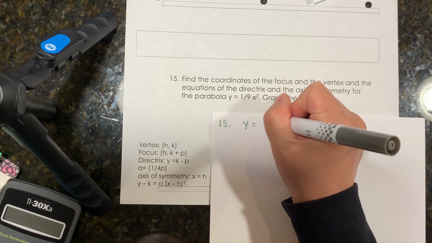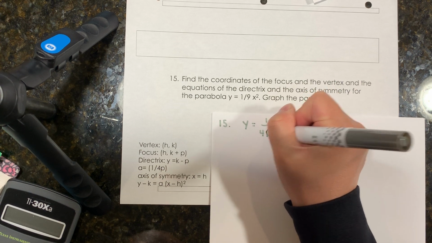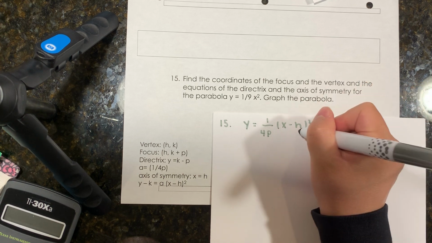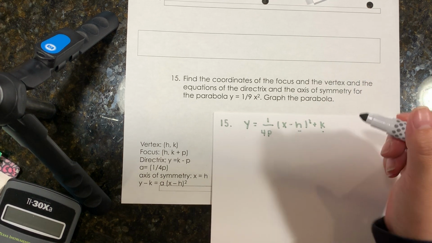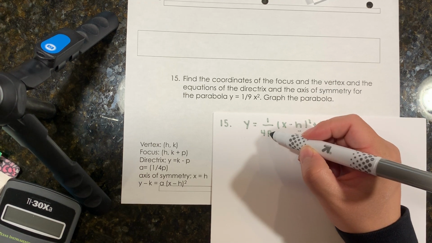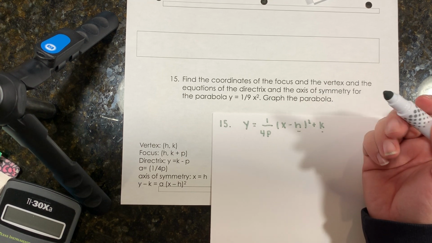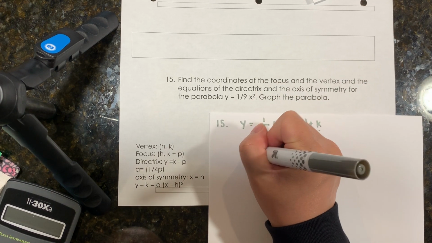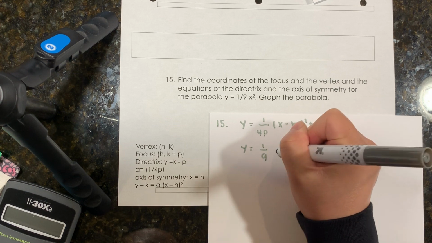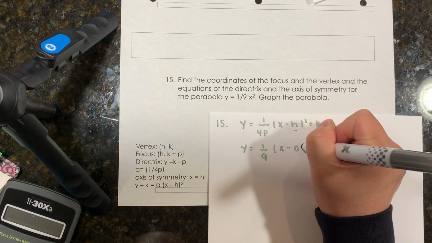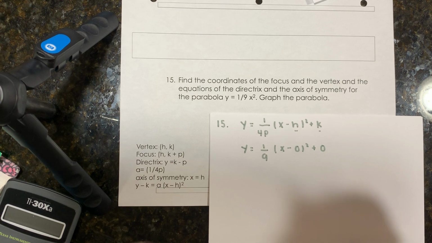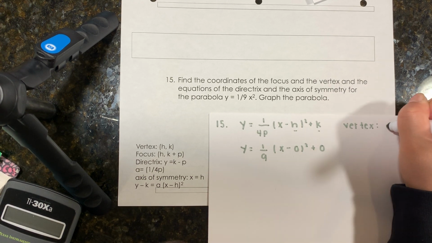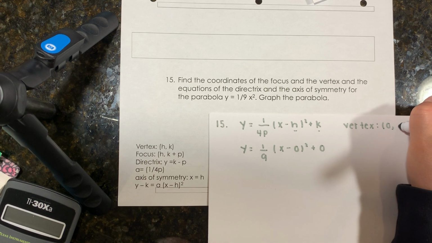For number 15, I know the equation of the parabola looks like this: 1 over 4p times (x minus h) squared plus k. Now h and k are just going to be my vertex. p is going to be the distance between the vertex and the focus. So I'm going to compare it. I have y equals 1 over 9 times (x minus 0) squared plus 0, essentially. So my vertex is going to be at (0, 0).